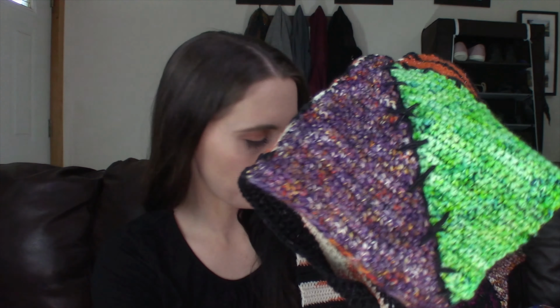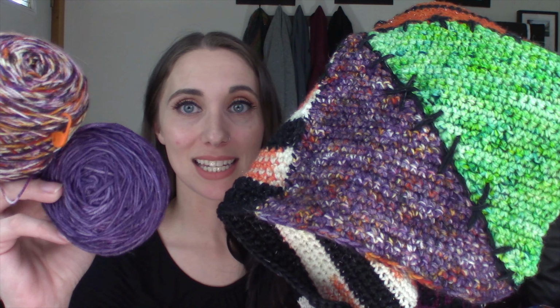Let's talk about all the yarns, right? This one was really fun. This was a variegated yarn held together with a purple. Let me show you. This one's really fun. This one is these 2 yarns held together. This one is a Nidian colorway, and this one is a cattails colorway.